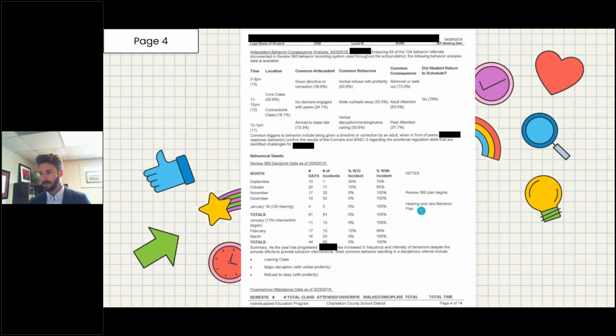Thank goodness. And then what happened? So yeah, here's the total, 91 incidents. And then for the second semester, things got a little bit better, right? So we only had 50 instead of 90. But still, it's a lot of incidents, right?